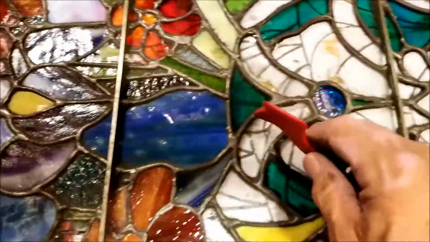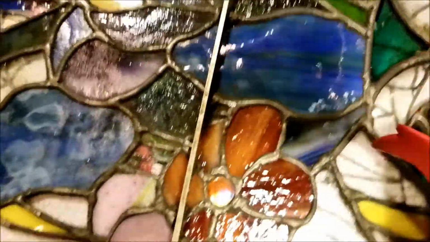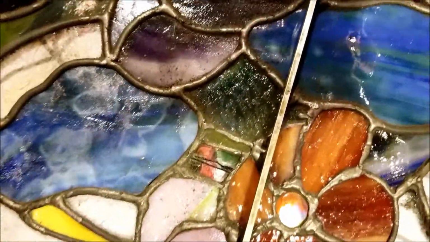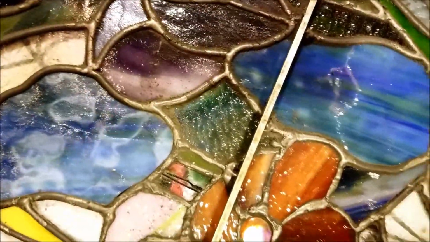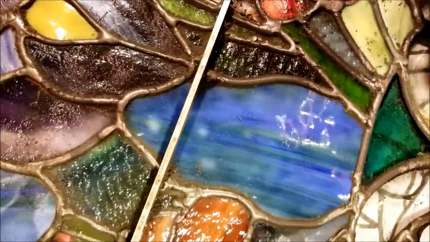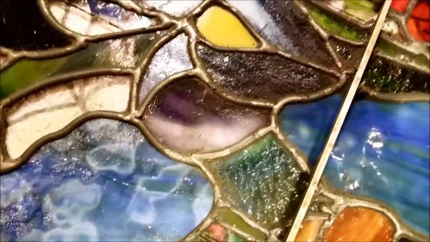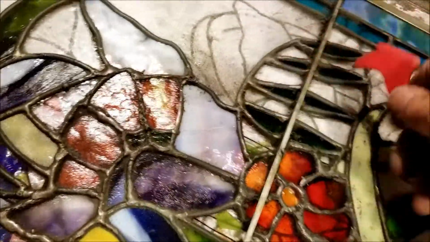Okay, once you get as far as you can with that, you may need to go around with a little tool and clean up the edges of the lead, the grout out of there, especially around this zinc.